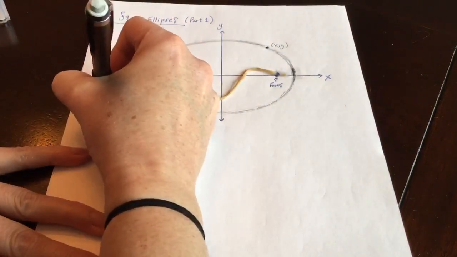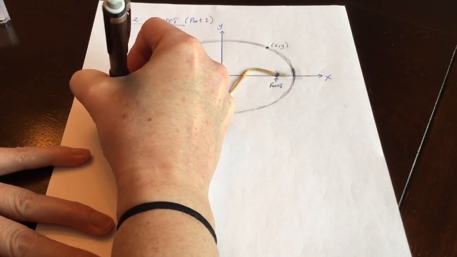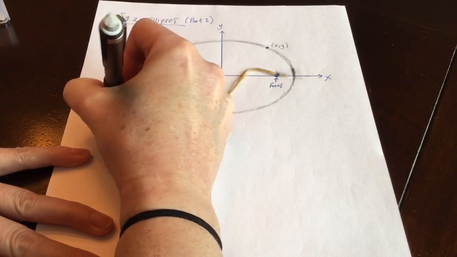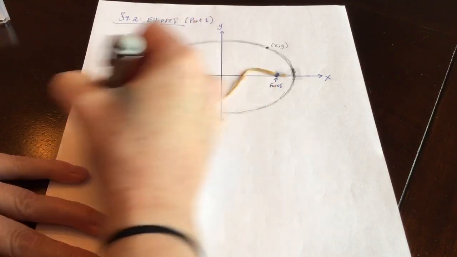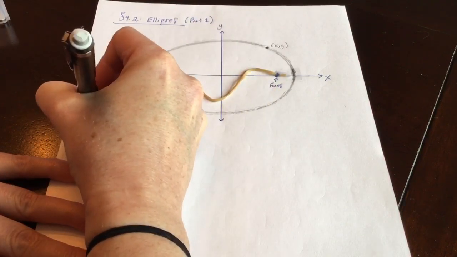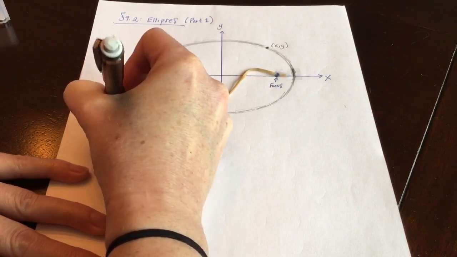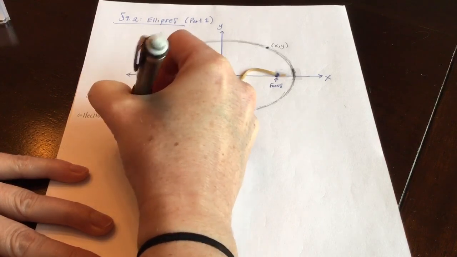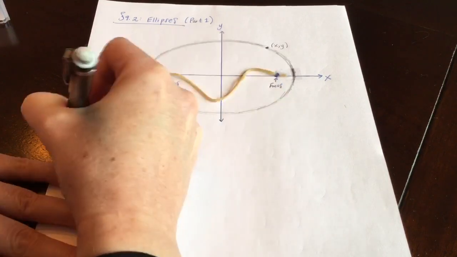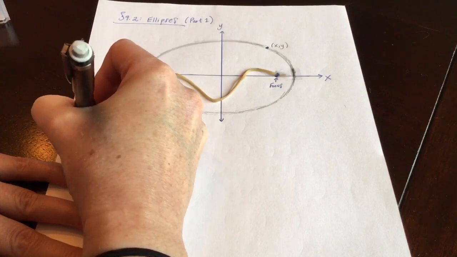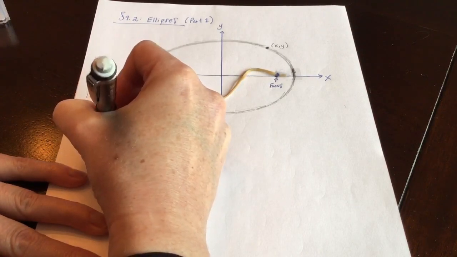An ellipse is the collection of all points in a plane such that.